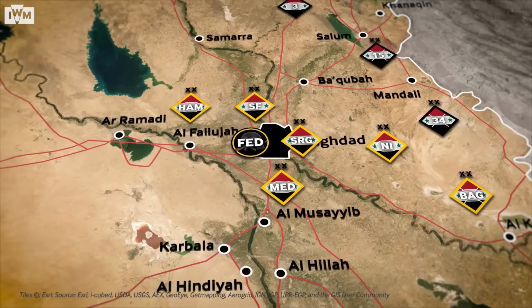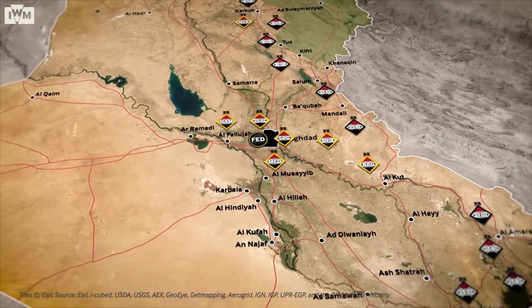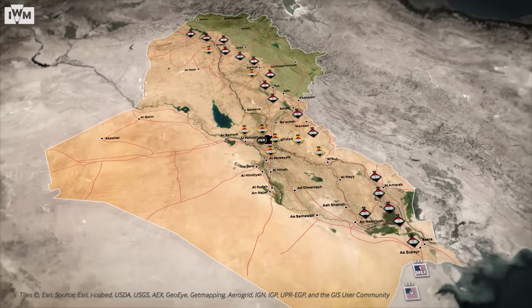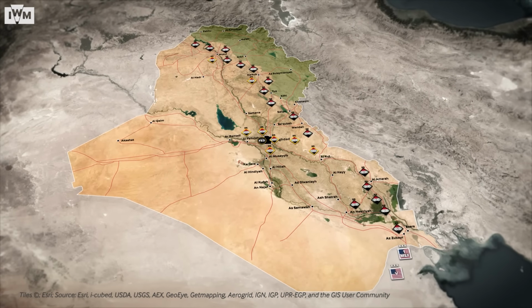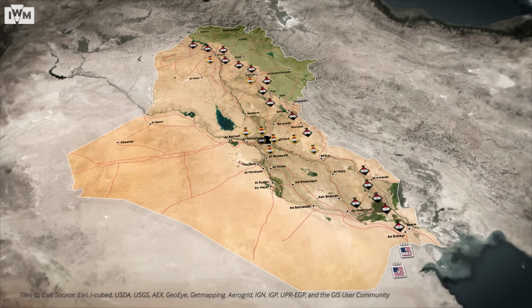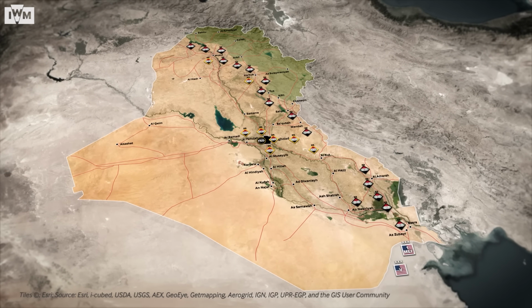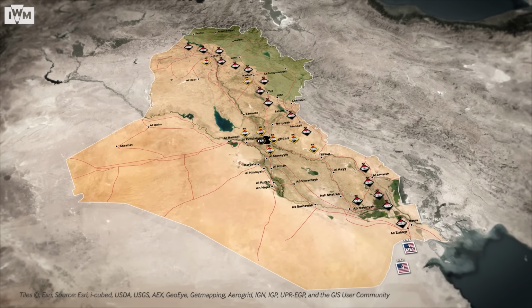In truth, Saddam's forces were not in a good way. They were primarily focused on internal and regional threats, and communication between the different military branches was minimal. There was little chance of them being able to stop the coalition.